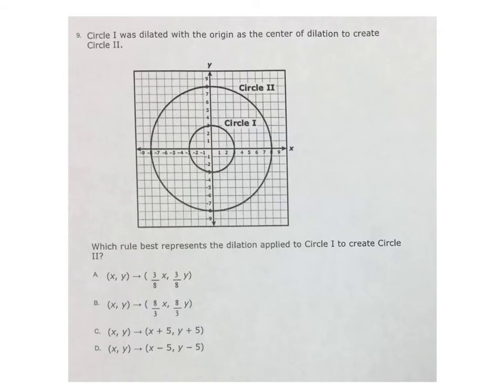Number 9. Circle 1 was dilated with the origin as the center of dilation to create circle 2. Which rule best represents the dilation applied to circle 1 to create circle 2?